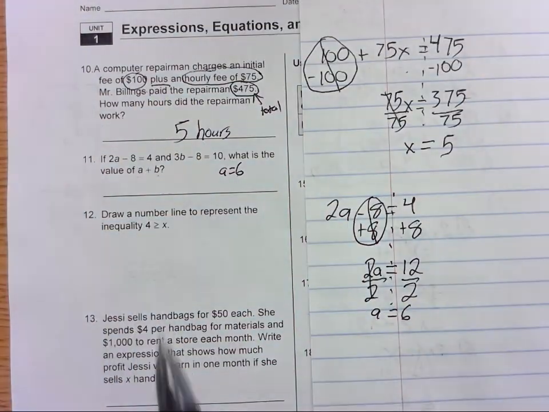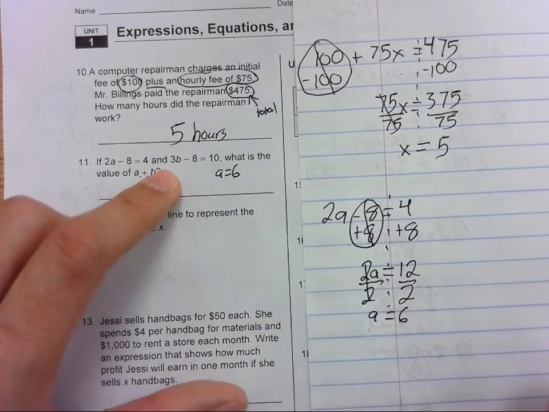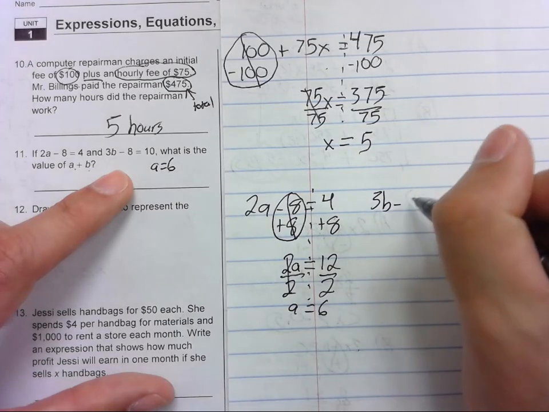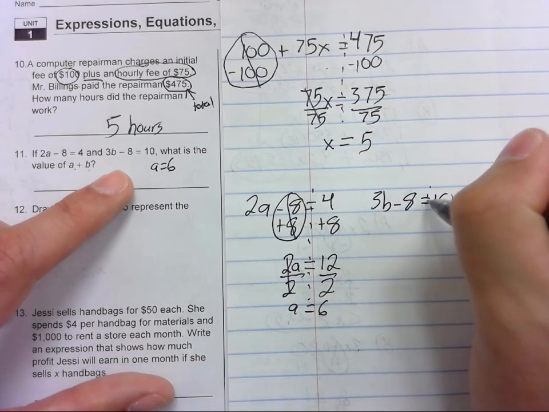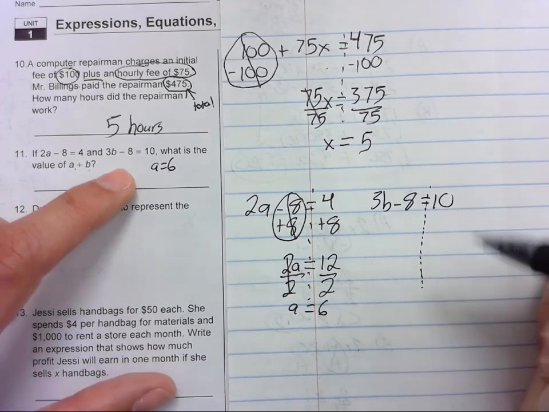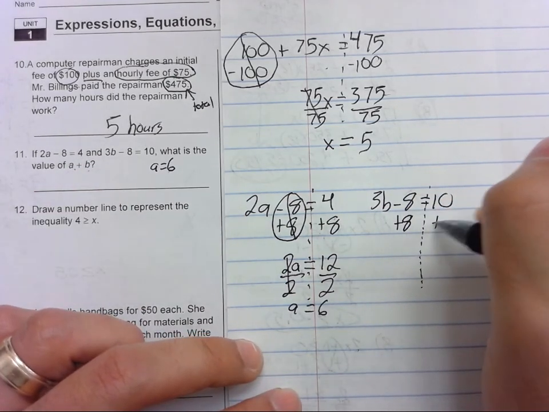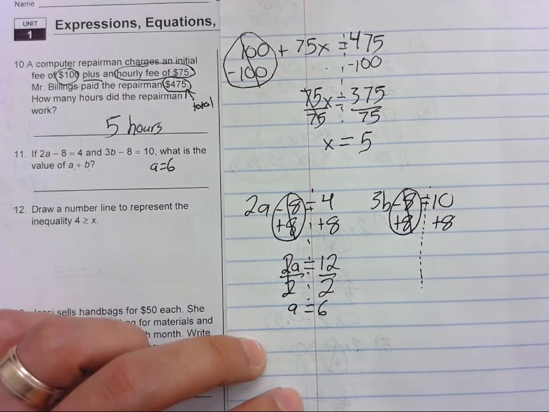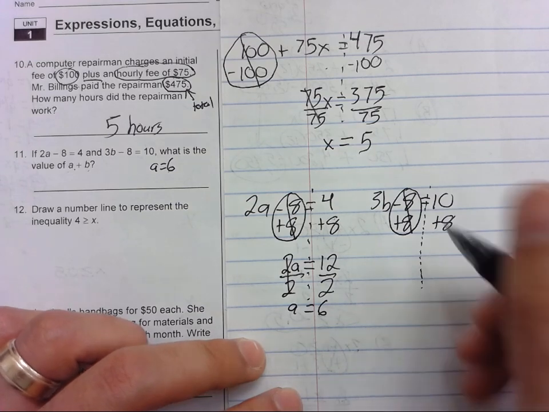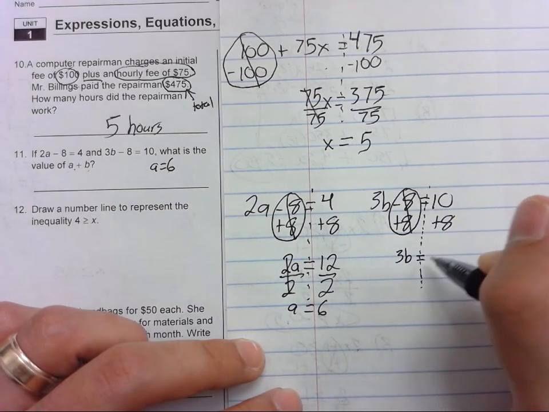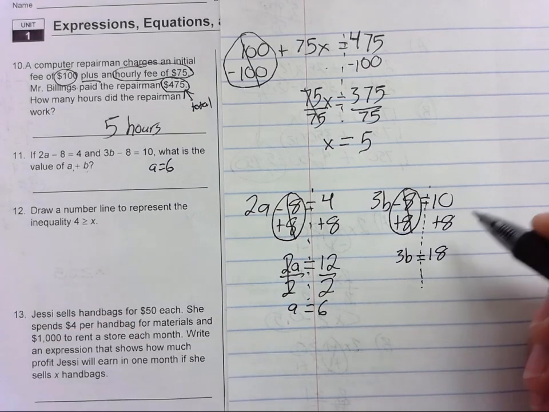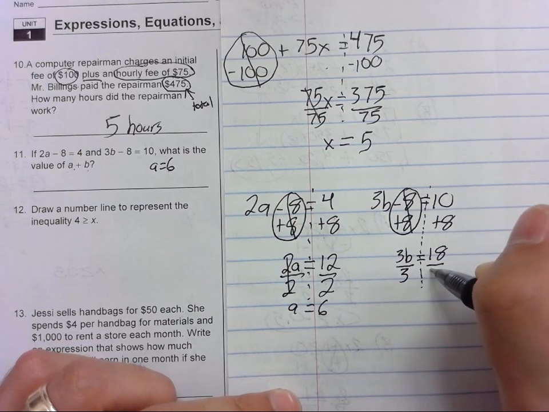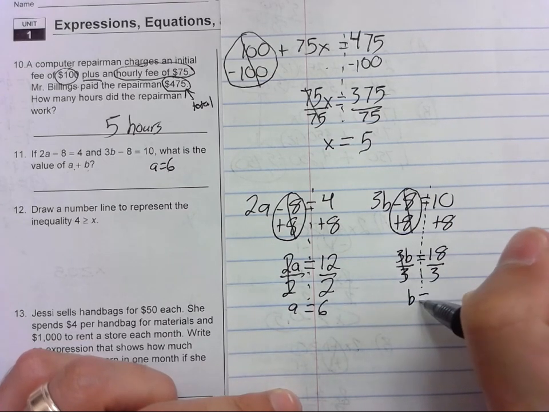We're not looking for a, we want a plus b. So now we need to find b. So 3b minus 8 equals 10. You need to add 8 to both sides. Those cancel, create a 0 pair. Bring everything down. 3b equals 18. Now, divide by 3 on both sides. B equals 6.